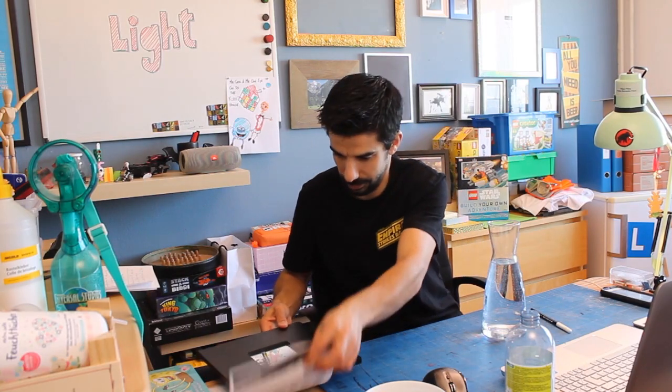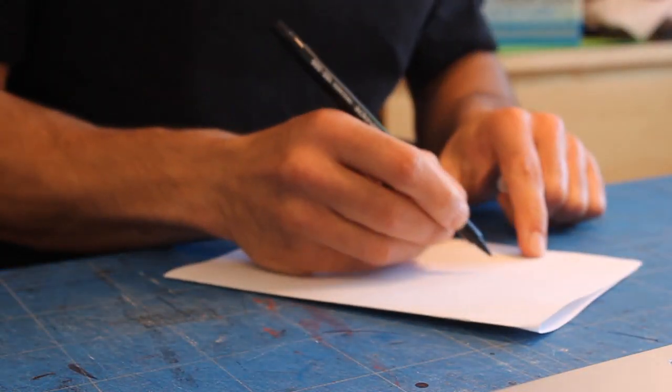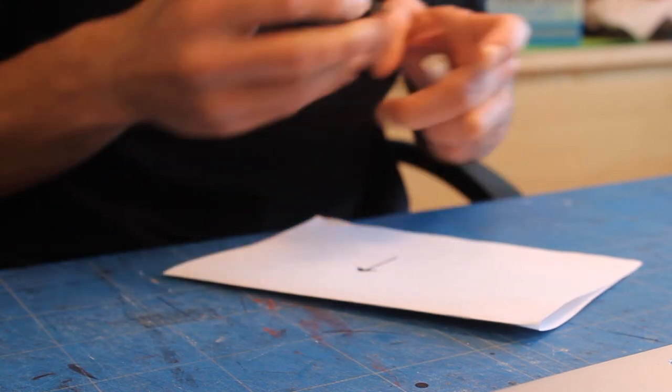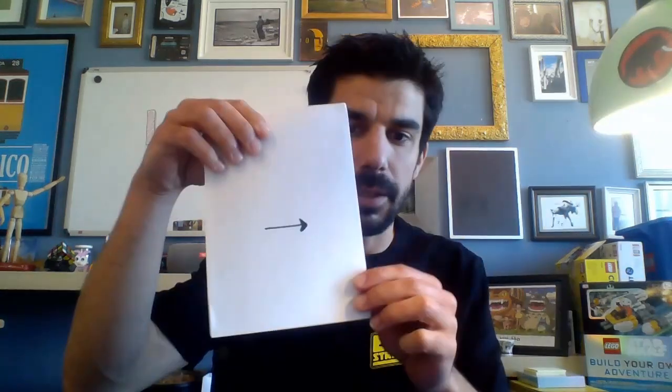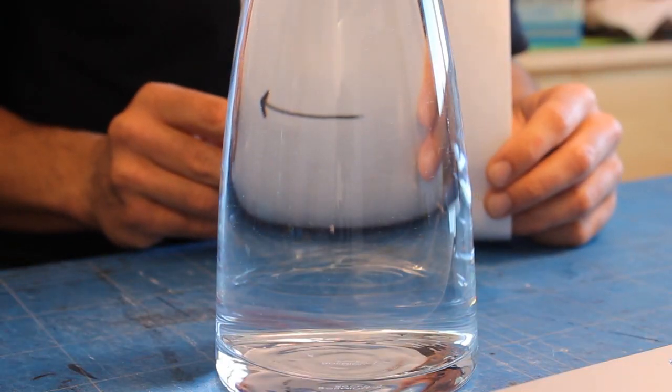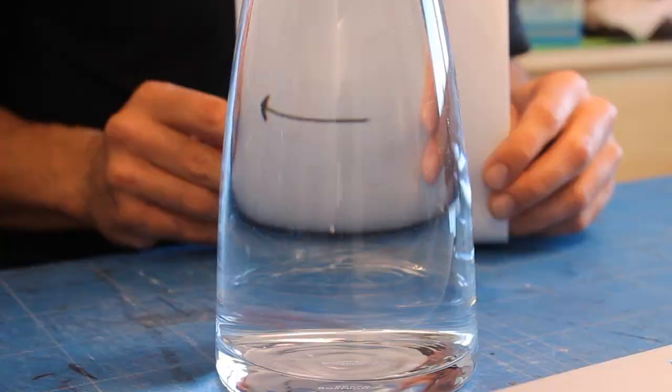So we're going to need the jar of water and a marker and a piece of paper. You can reuse it, right? Okay, grab your piece of paper. Well, actually, I'm gonna fold mine and I'm gonna draw an arrow. See? I place my jar of water in here, right in front of you. And now I place the paper right behind the jar. Try to guess to which side is the arrow pointing.